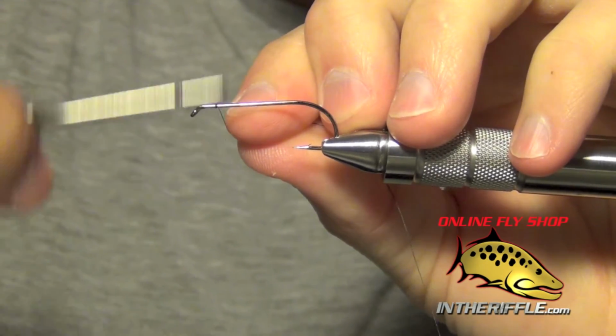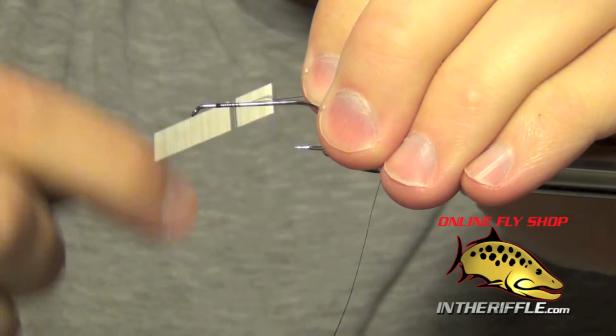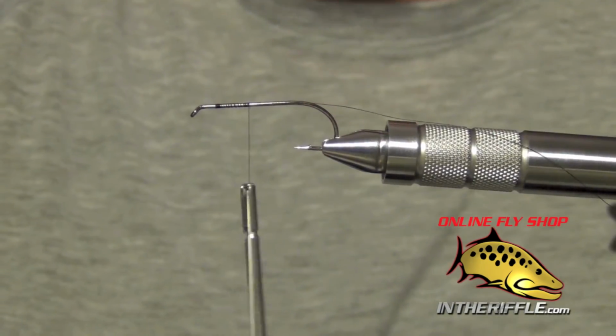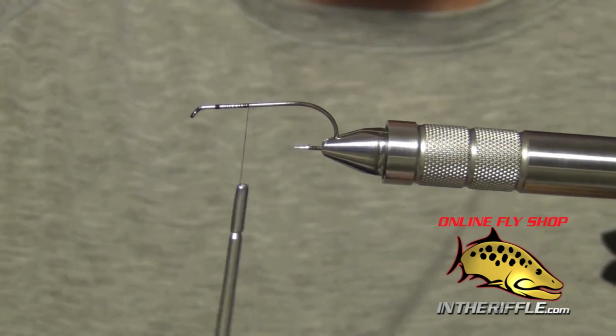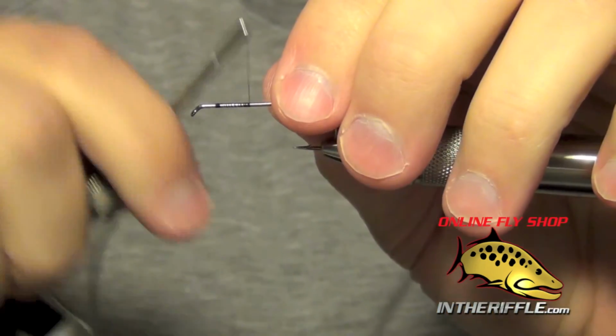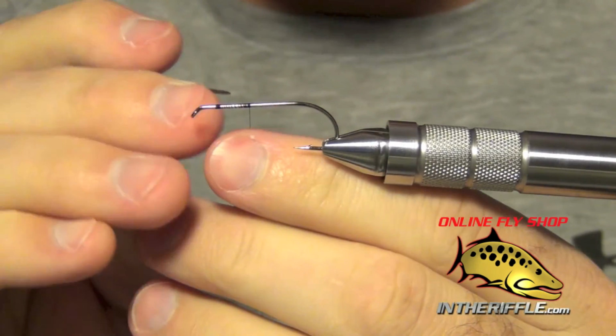In this video I'm going to be showing you how to do the split thread dubbing loop technique. For this technique you want to use a flat or a semi-flat fly tying thread. I'm going to be using some VVS 12-aught. UTC is another great thread to use for this technique.